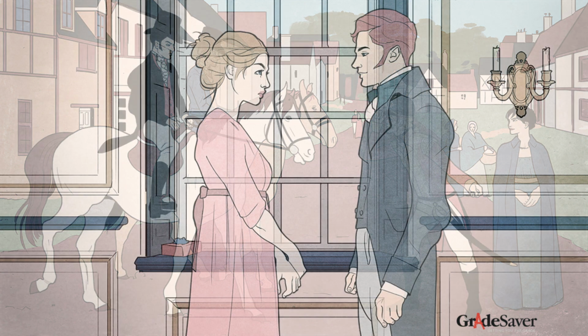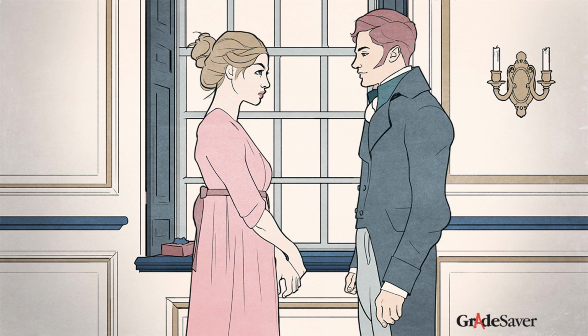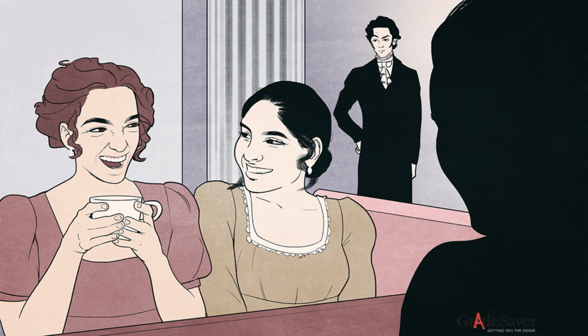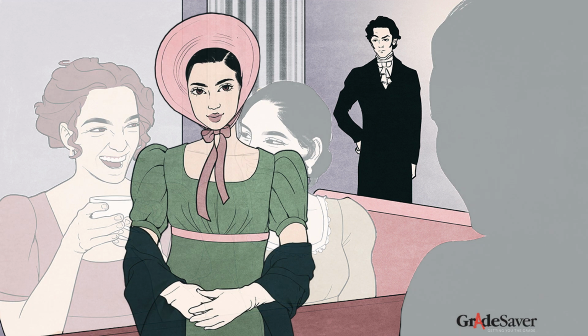When Bingley hosts a ball at Netherfield, he and Jane spend the whole evening together. Foolishly, Mrs. Bennet speaks loudly about their imminent engagement, and Darcy overhears her. Later that evening, Darcy asks Elizabeth to dance, and she reluctantly accepts.